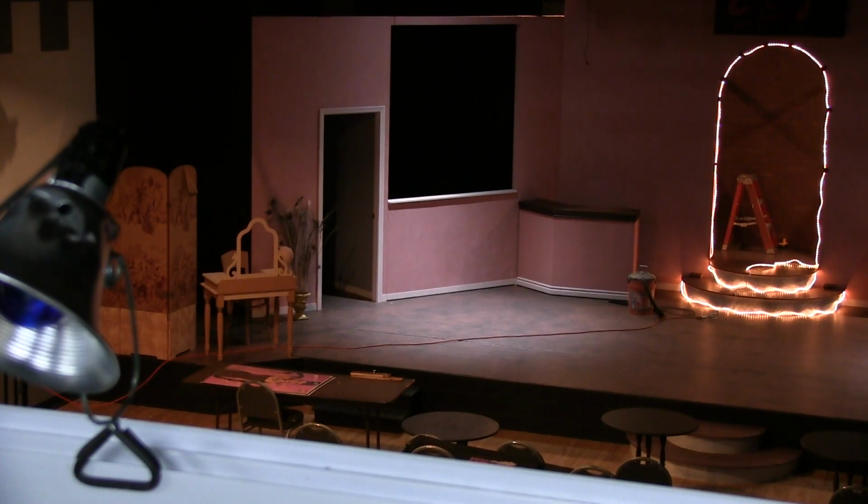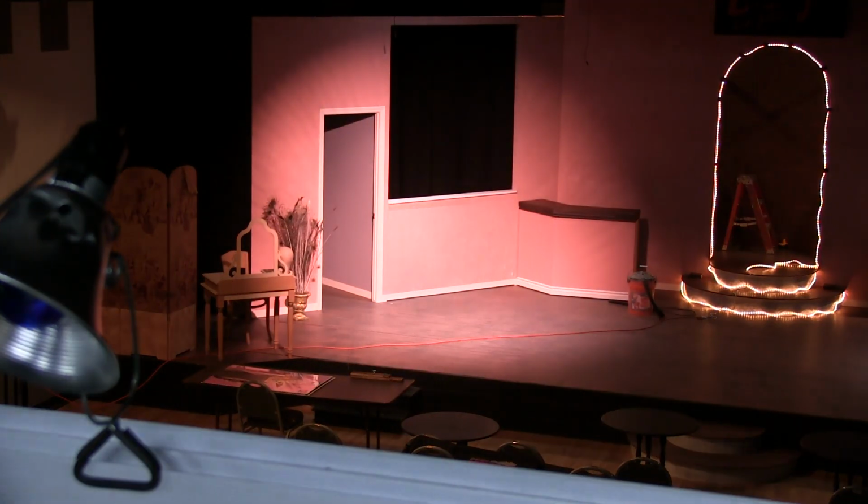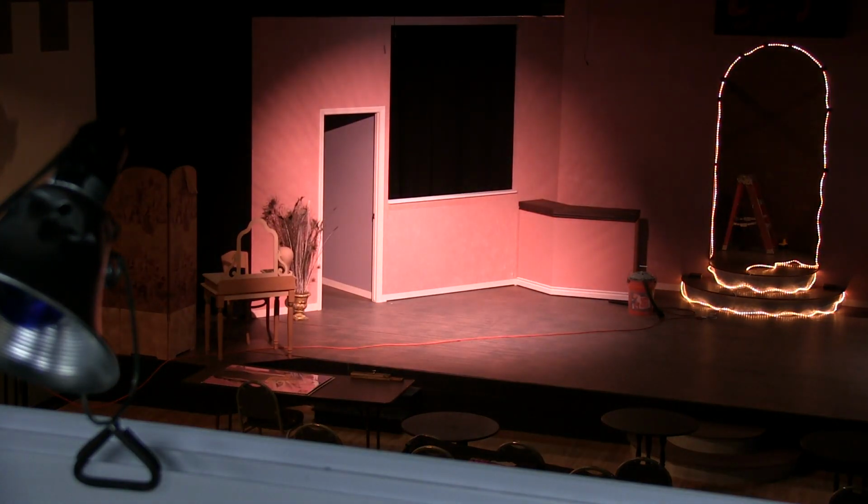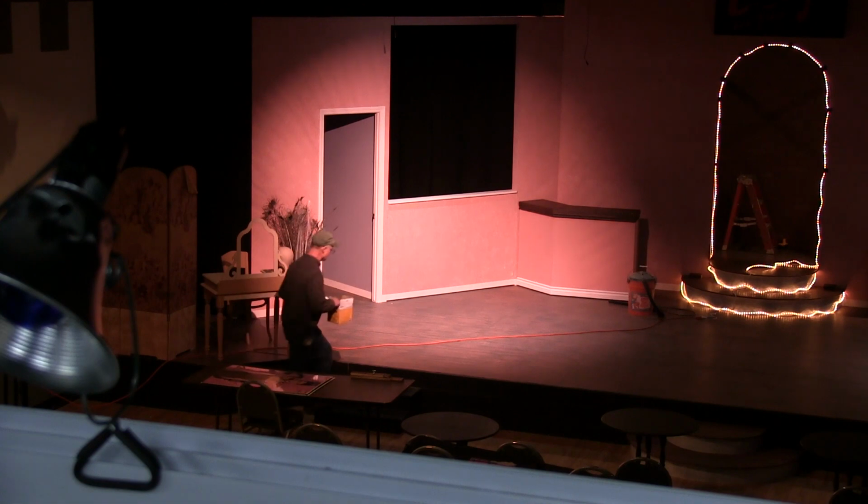So let's say we want to have these lights coming up. So I'll have that light and that light. So we know that they're 5 and 12.